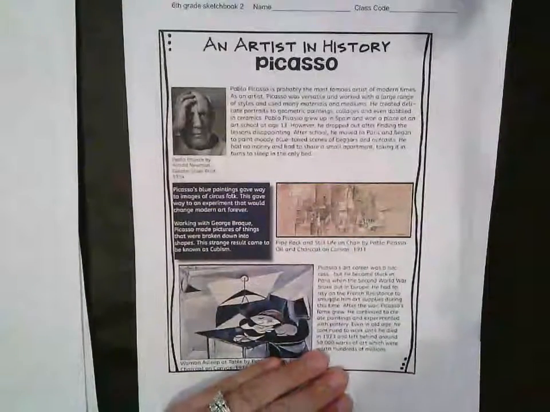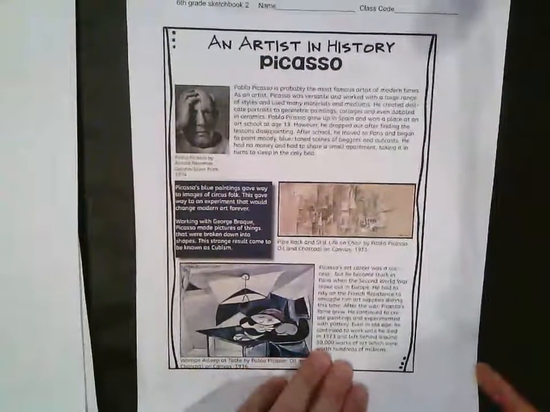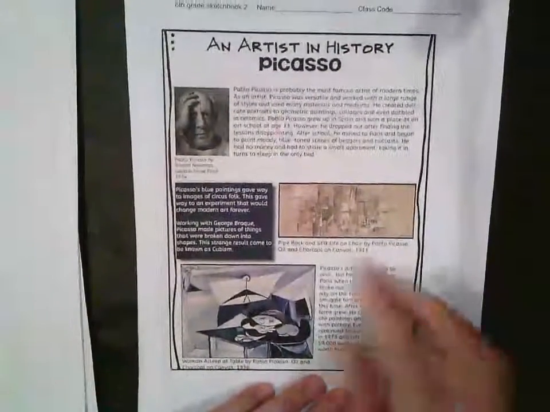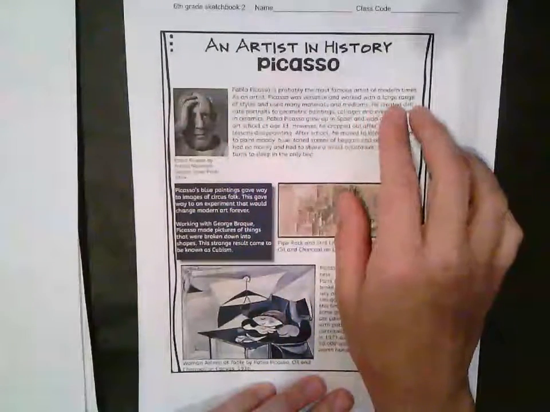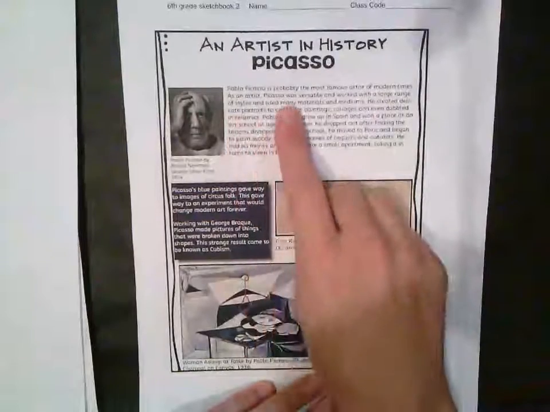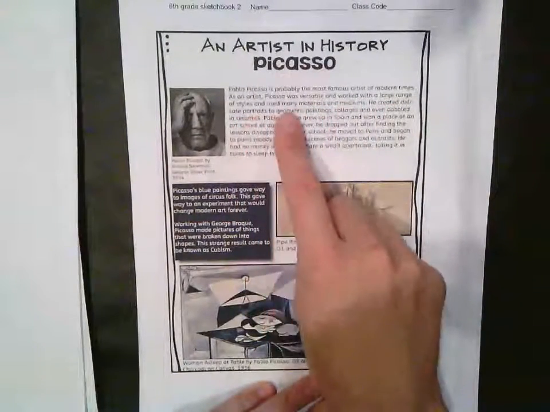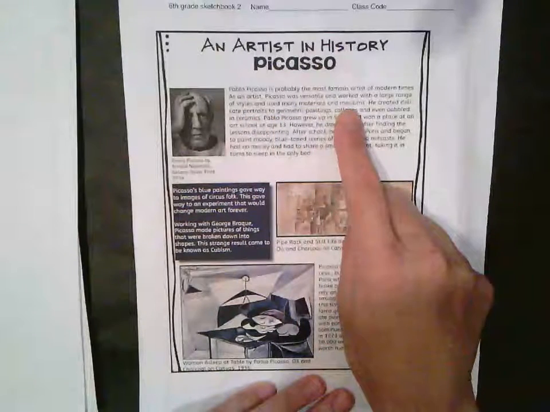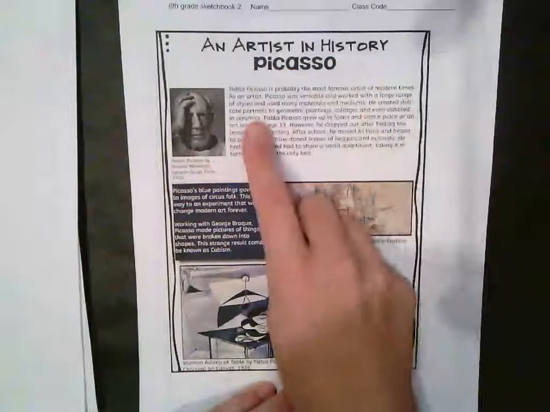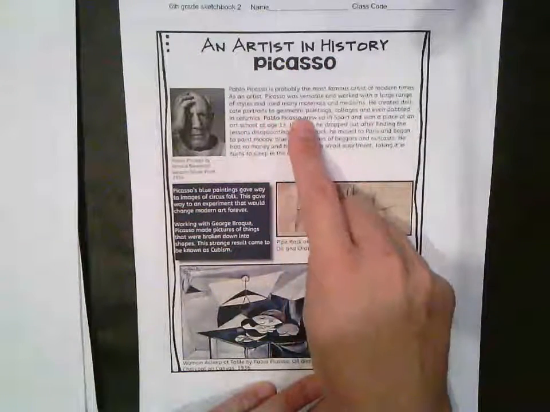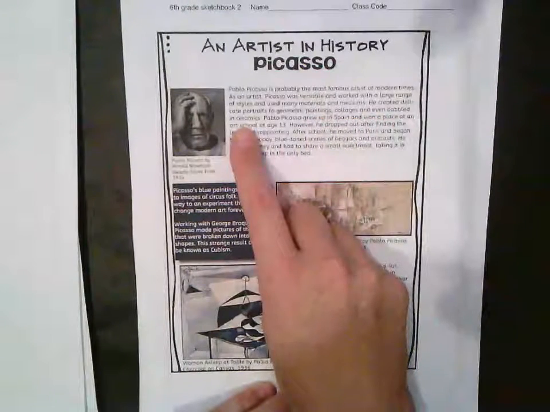We're going to do a quick little warm-up art project. We are going to learn a little bit about Pablo Picasso. Pablo Picasso is probably the most famous artist of modern time. As an artist, Picasso was very versatile and worked with a large range of styles and used many materials and mediums. That means art supplies, different supplies. He created delicate portraits, geometric paintings, collages, and even dabbled in ceramics.